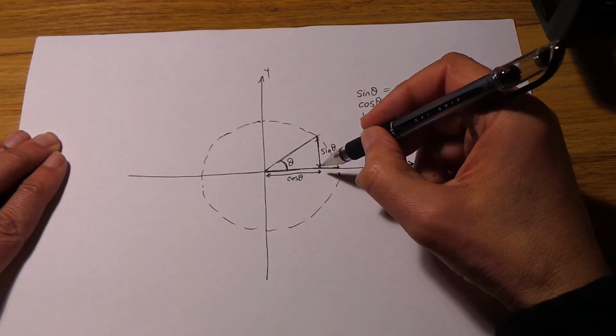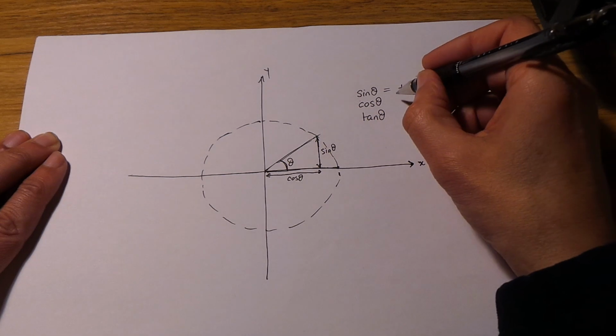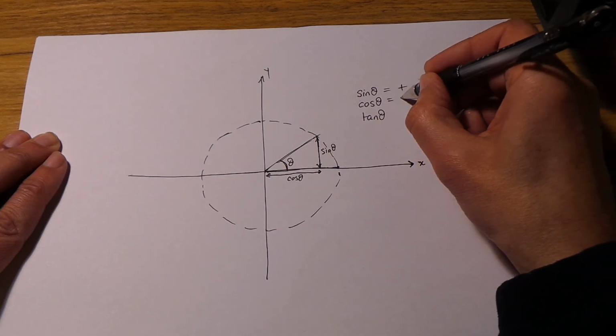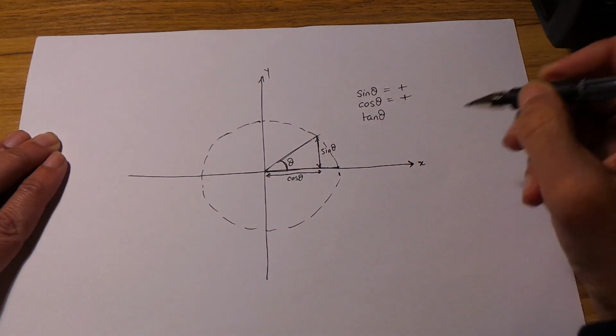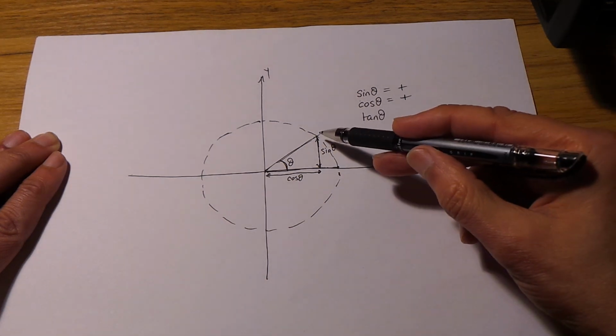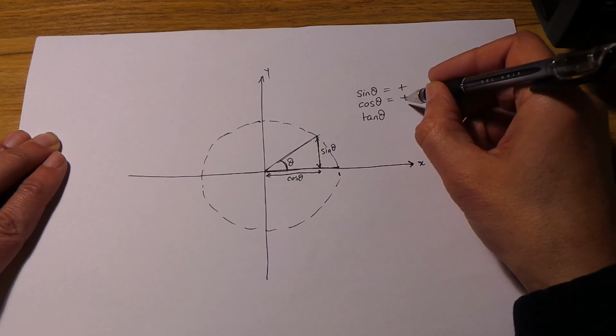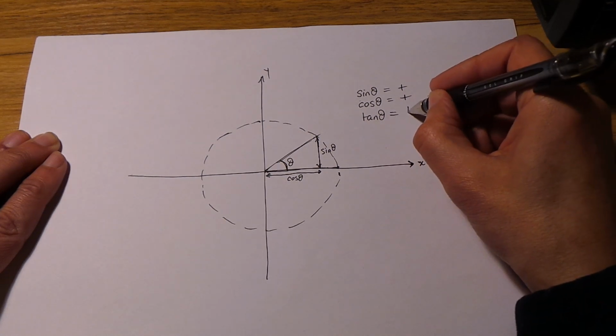The cosine of the angle is also measured in the positive direction along the x-axis, and that's also a positive number. And the tangent of the angle, which is simply the one divided by the other, the y length over the x length, is also a positive number divided by a positive number, which is a positive number.